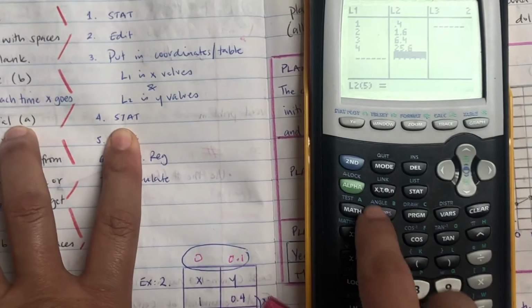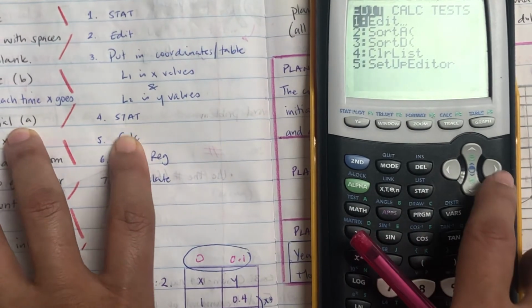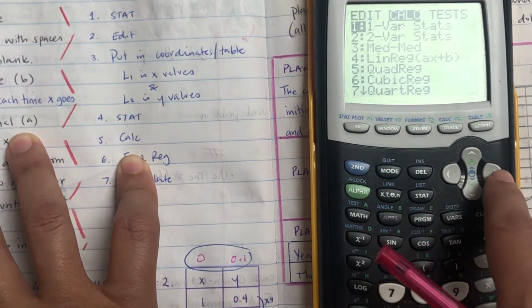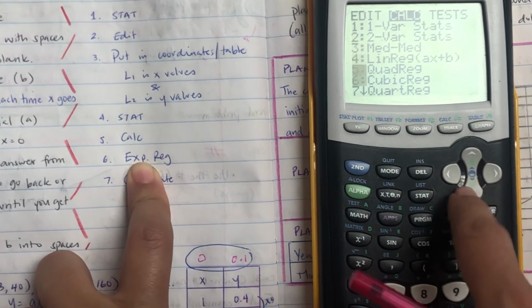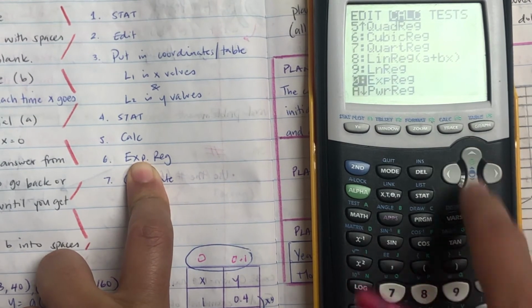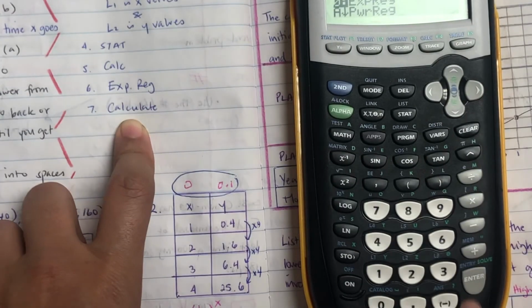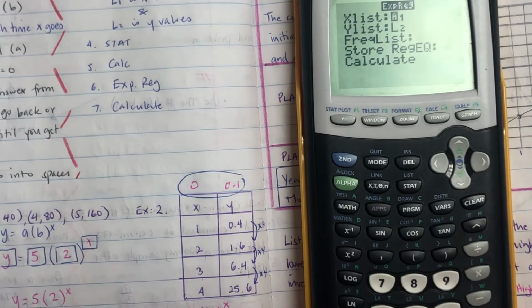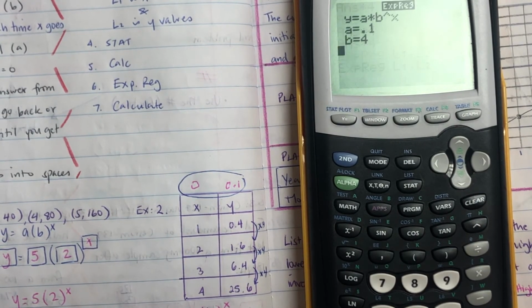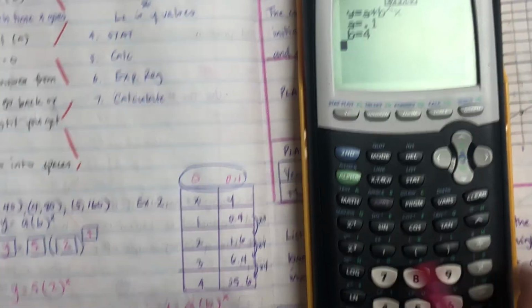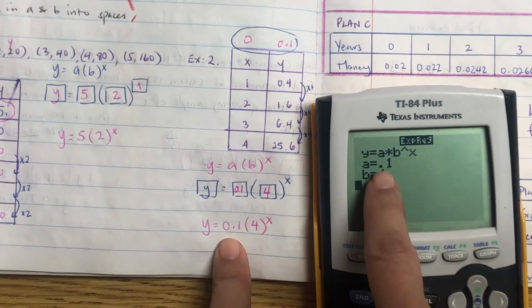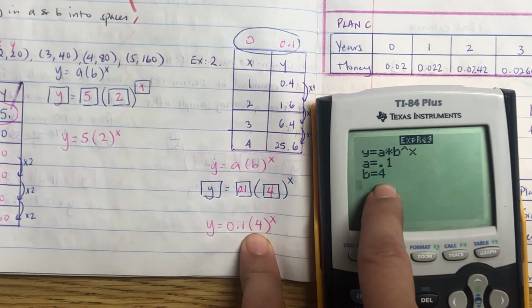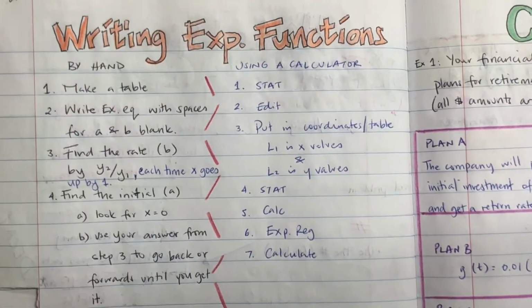Stat. So I press stat again. Move over to calculate with an arrow. And then go down to exponential regression, because I need exponential. So exponential right there. Press enter and calculate. Enter. Boom. So it should be 0.1 is my a, 4 is my b. And that's how you use a calculator. Let's practice.